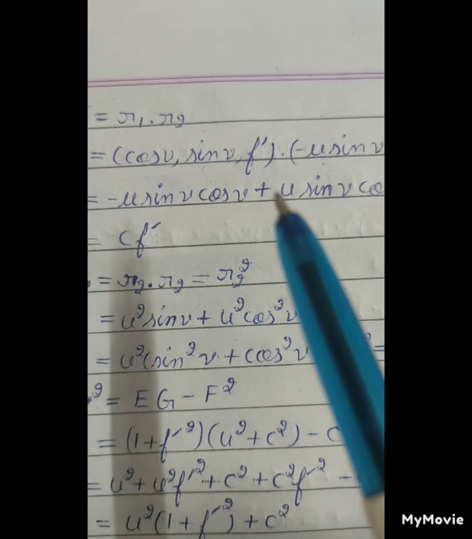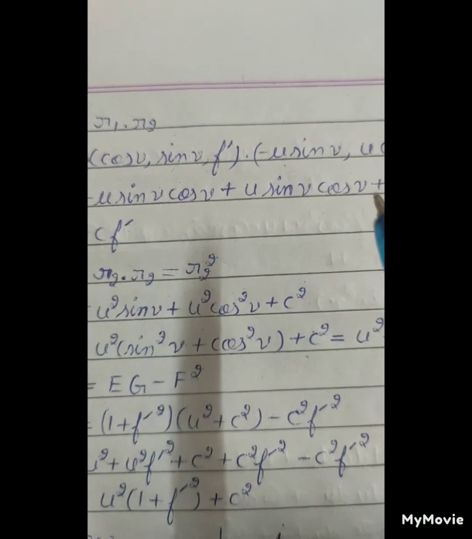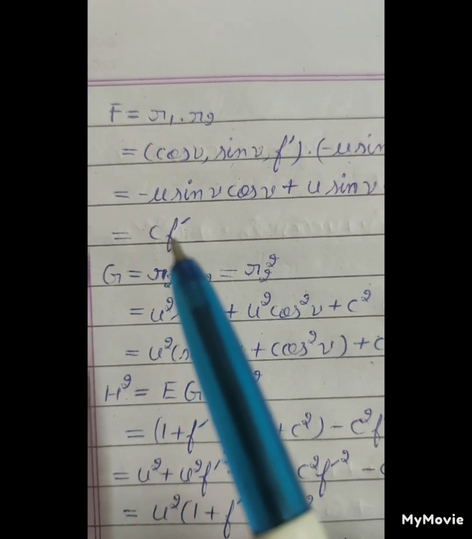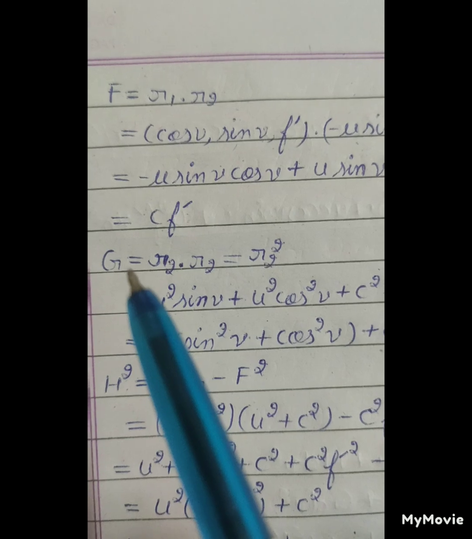Now minus u sin v cos v and plus u sin v cos v cancel out, so F equals c f dash.